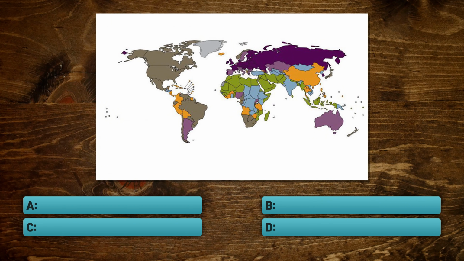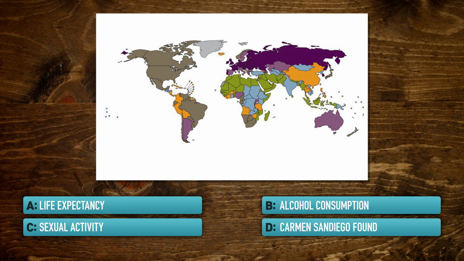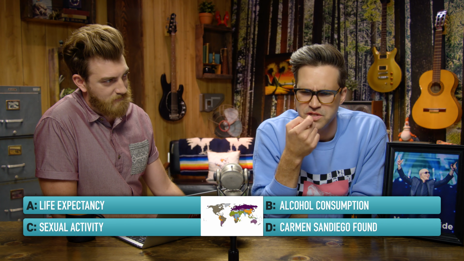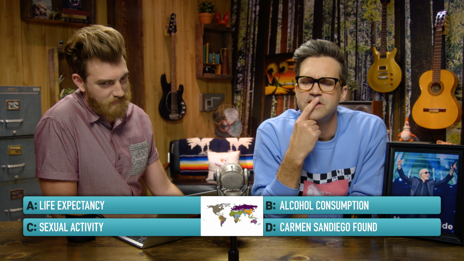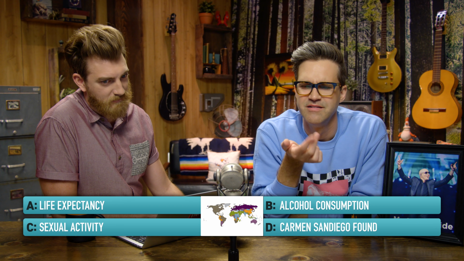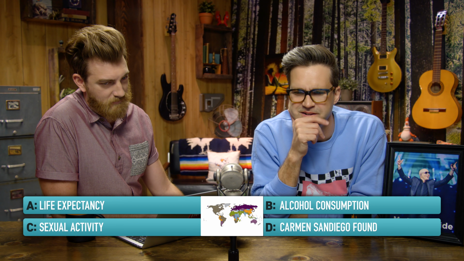Wow. Link, you can't win now, but just for pride's sake, here's our last map. What do you think this map represents? A, countries compared based on life expectancy. B, countries compared based on alcohol consumption. C, countries compared based on the amount of sexual activity. Or D, countries compared based on where Carmen Sandiego has been found. This is confusing because it's just a bunch of colors with no real indication.